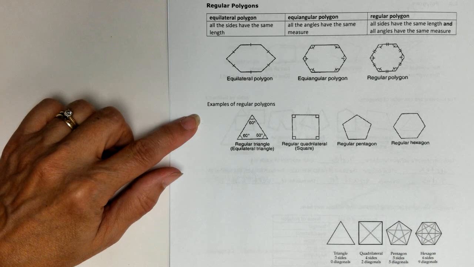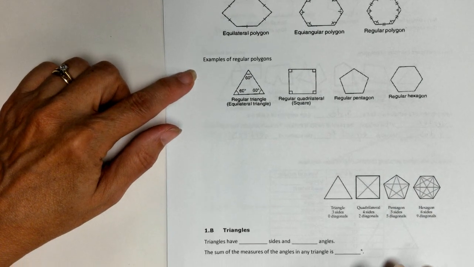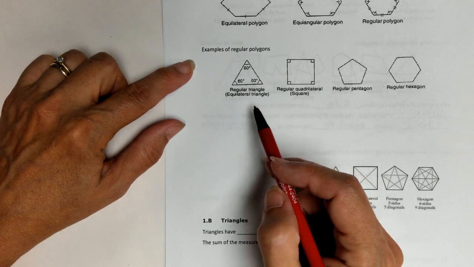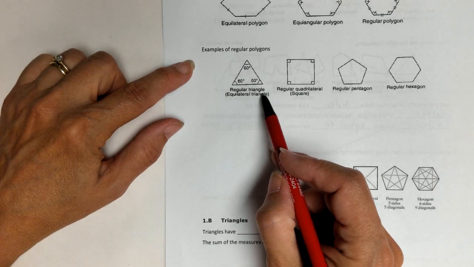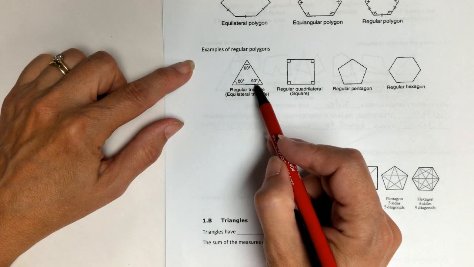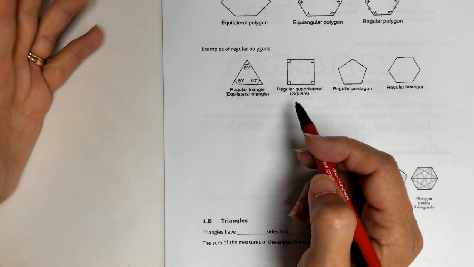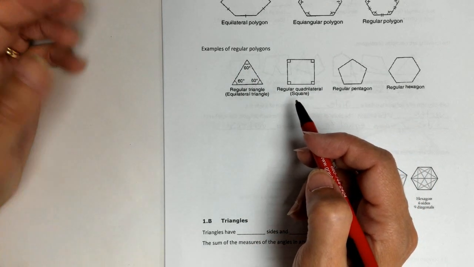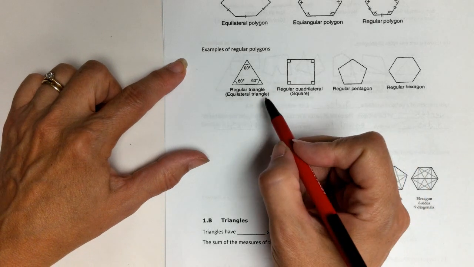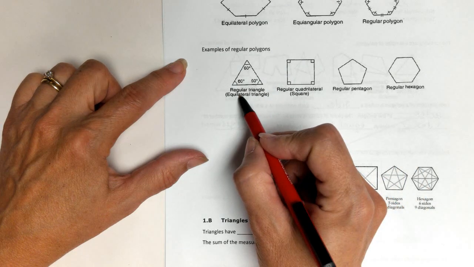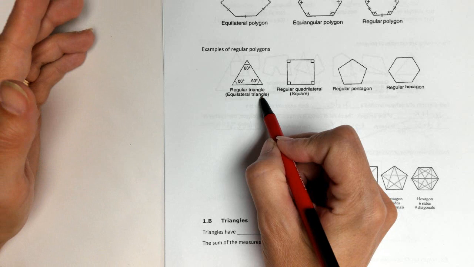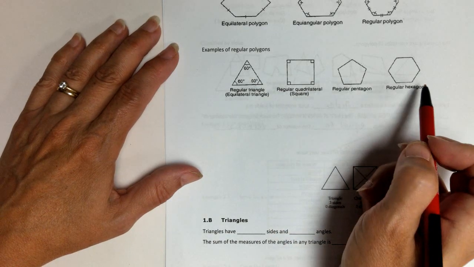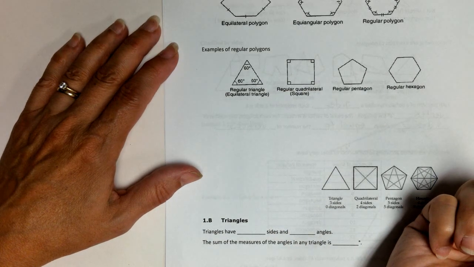And then here are some examples of regular polygons. A regular triangle means all the angles are 60 degrees because you know they total 180, and if they're all equal, you just divide by 3. And it's equilateral. Equilateral triangles are equiangular triangles. And then some other regular polygons.